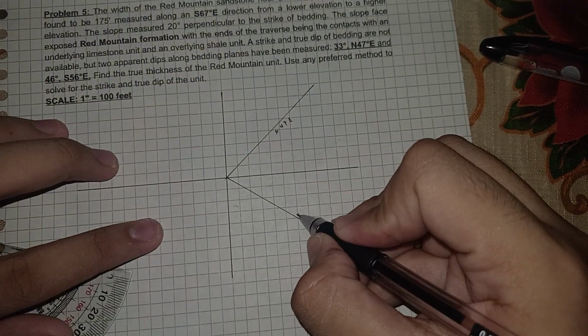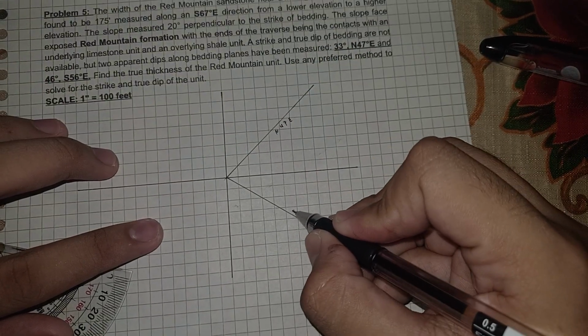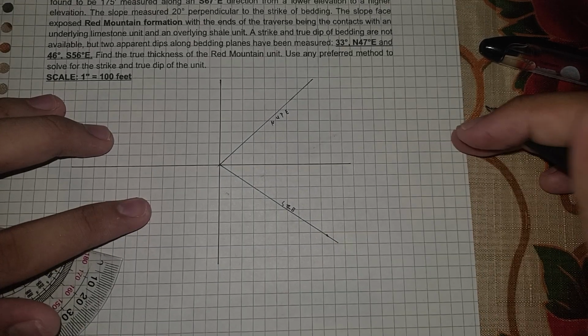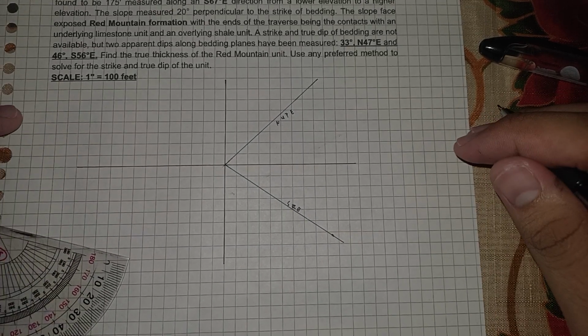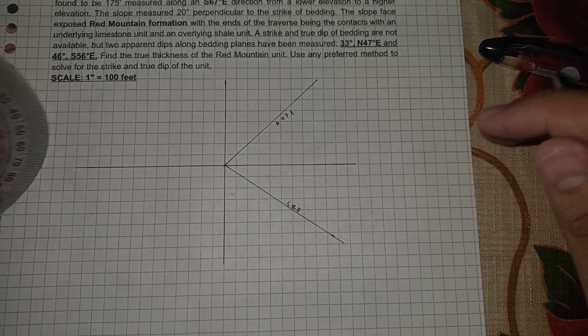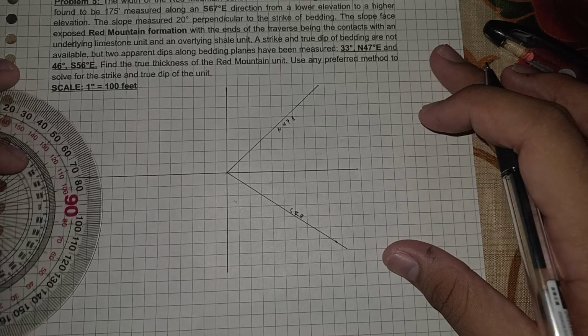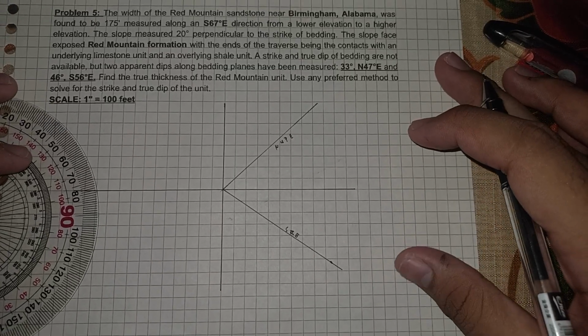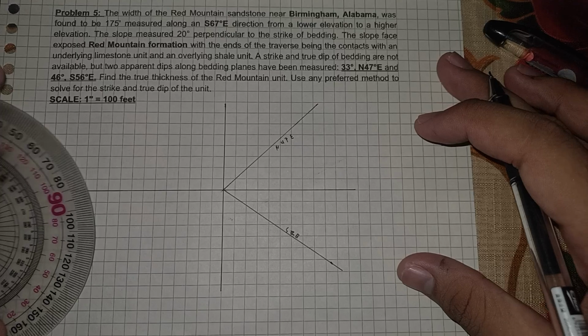This is our south 56 east. Next, we will now plot the given angles of the respective directions.